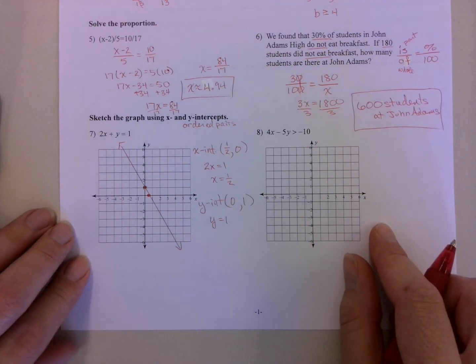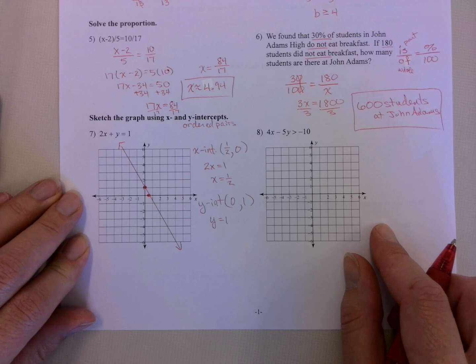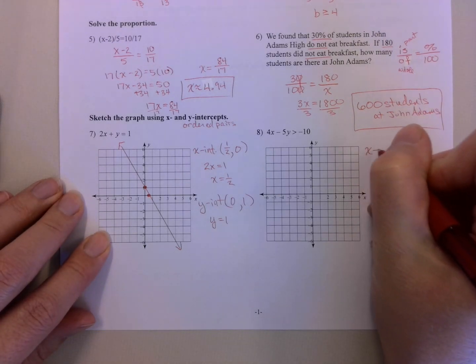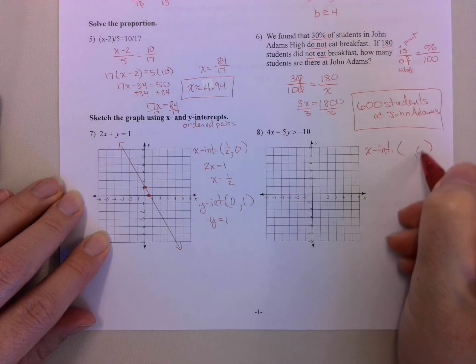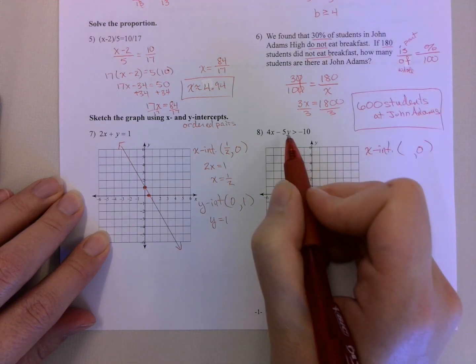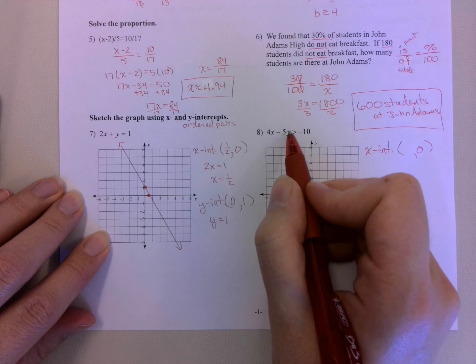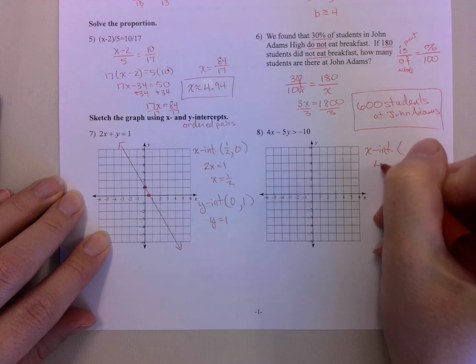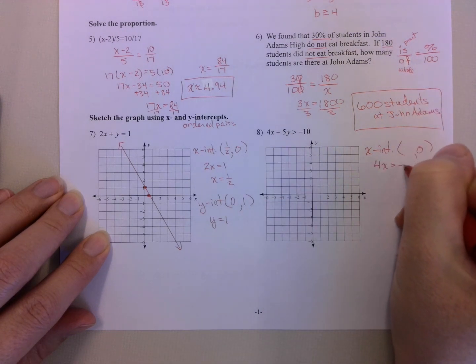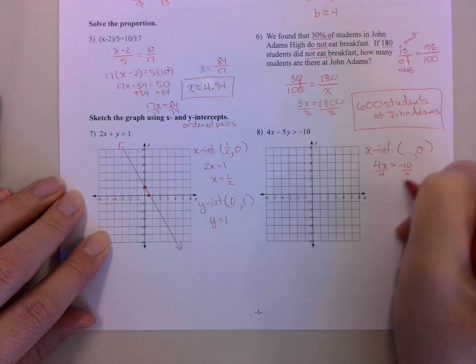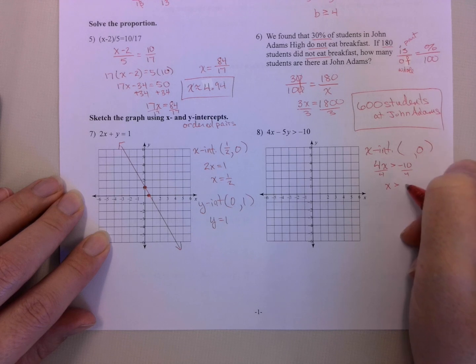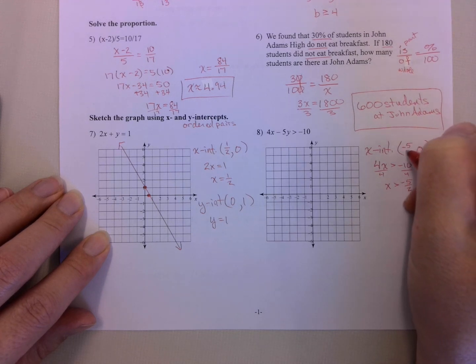Now when I go to do an inequality, I'm going to follow all the same rules. I'm going to find my x-intercept by using my ordered pairs. Take the 0, it's on the x-axis. That's going to wipe that out. Negative 5 times 0 is 0. So I'm left with 4x is greater than negative 10. Okay, divide by 4. So I keep my inequality. I'm going to reduce that to negative 5 halves, or negative 2.5.